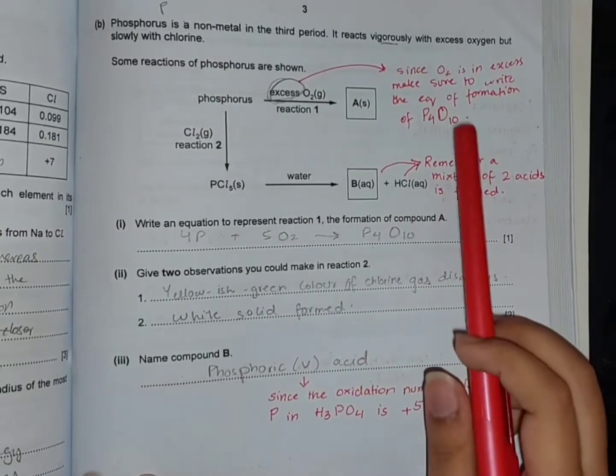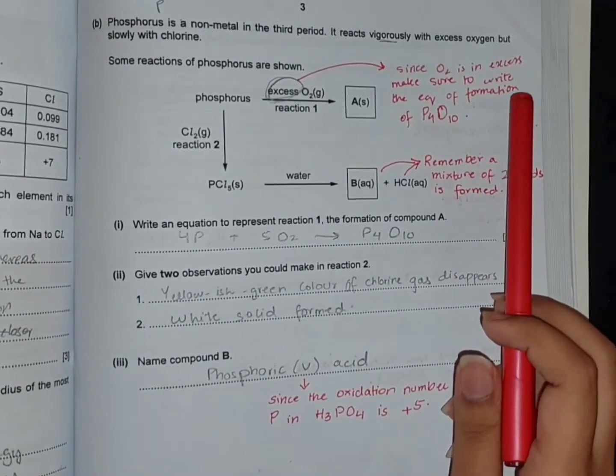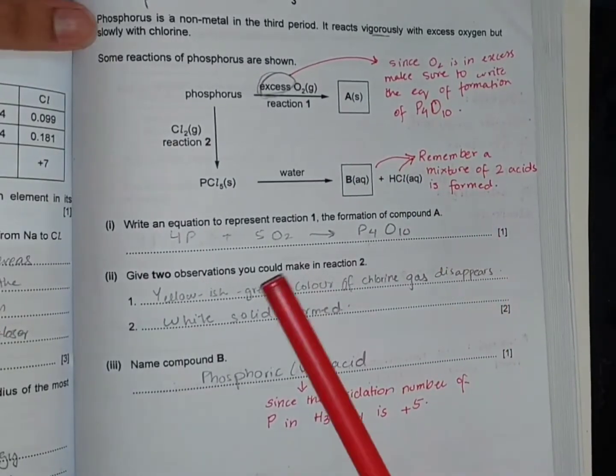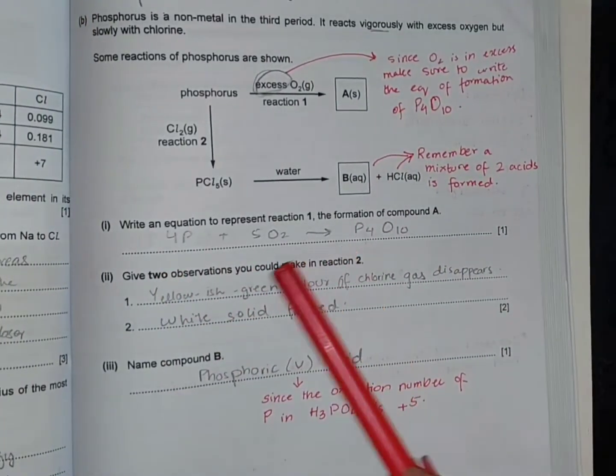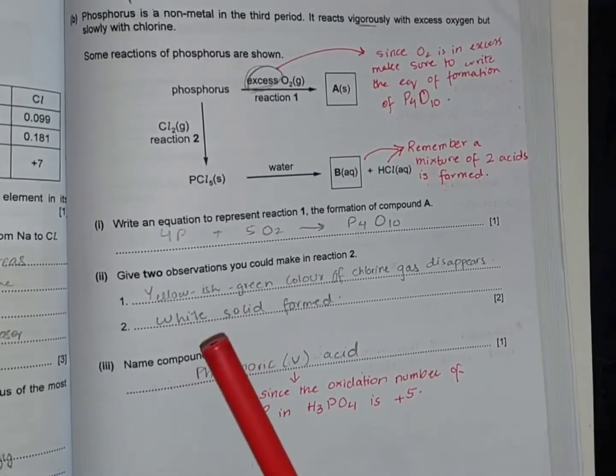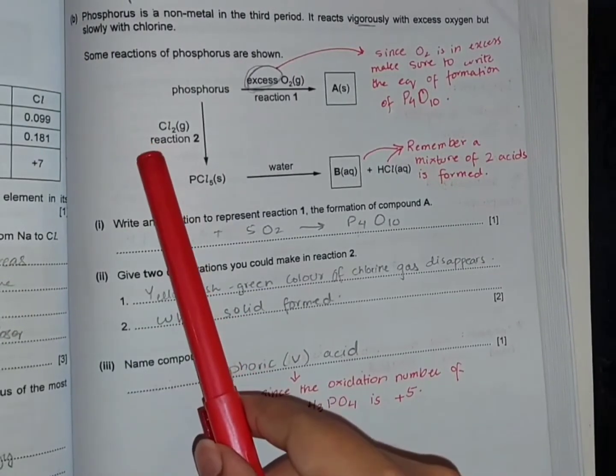The things written in red color are just there to explain. You do not need to write them in the exam. So you're going to balance the equation. Now give 2 observations you could make in reaction 2. Now reaction 2 here is with chlorine.